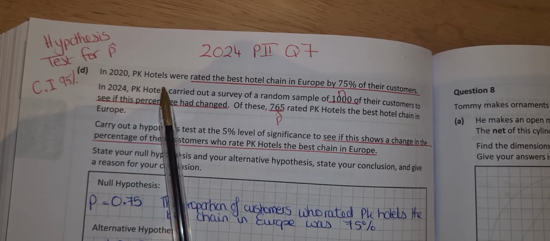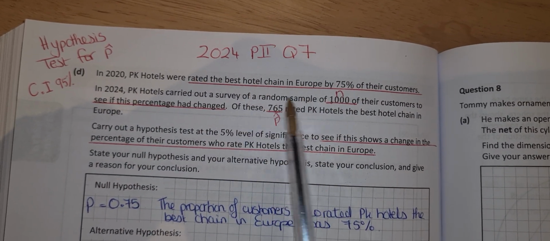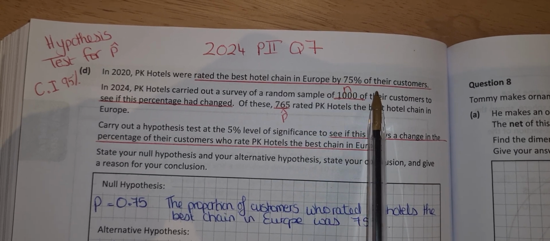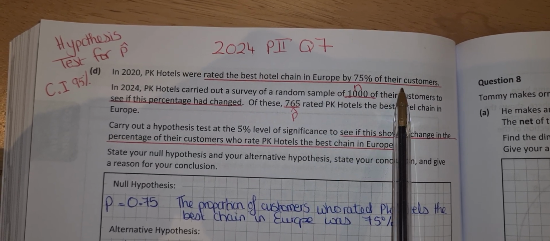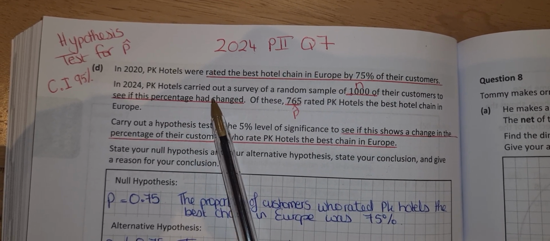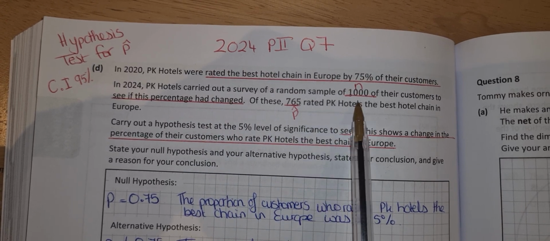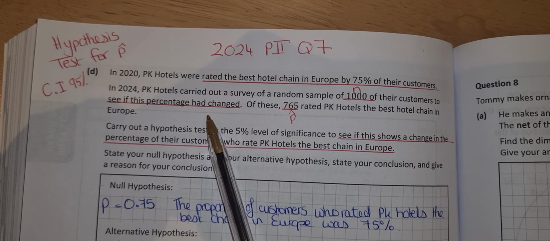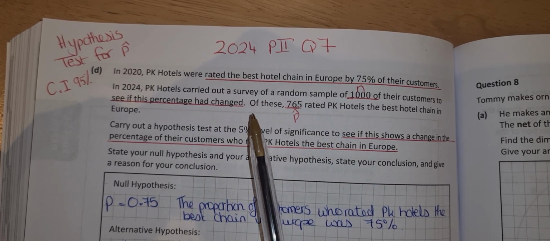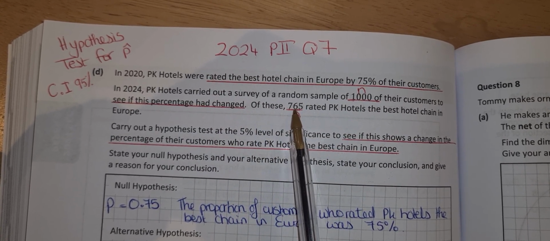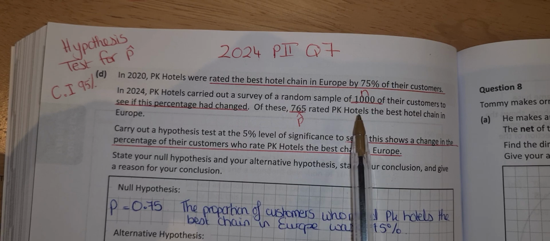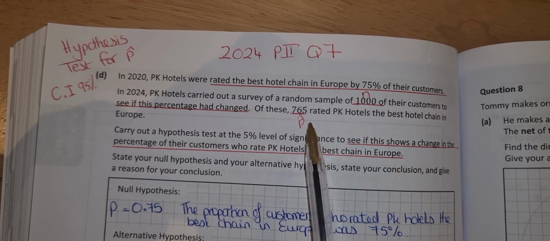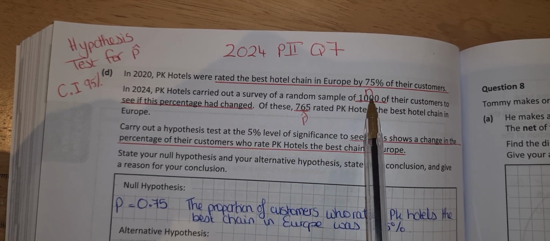In 2020, PK Hotels were rated the best hotel chain in Europe by 75% of their customers. So that's their claim. In 2024, PK Hotels carried out a survey on a random sample of 1,000 of their customers, that's n, to see if that percentage had changed from 75%. Of these, 765 out of the 1,000 rated the hotel chain as the best in Europe. So that's p hat, 765 over 1,000.